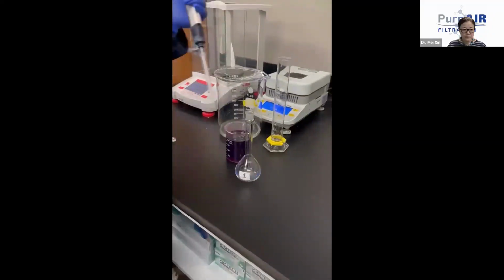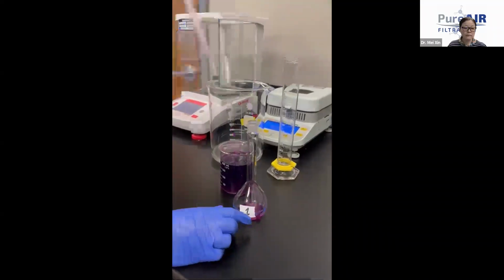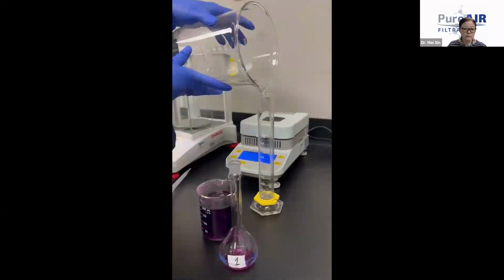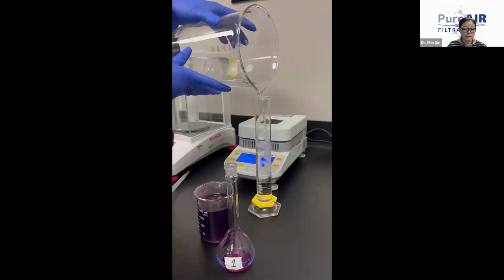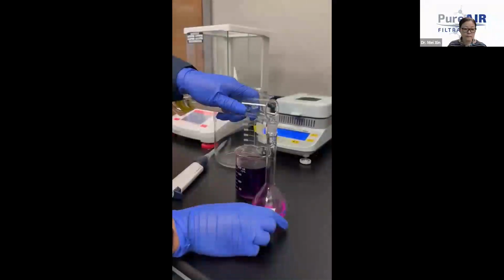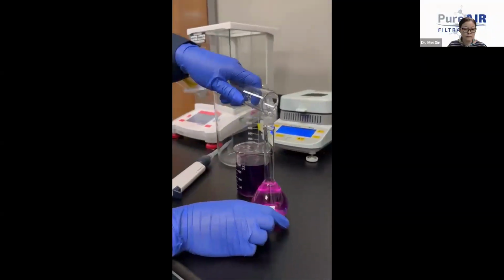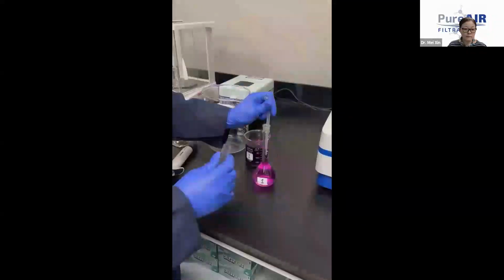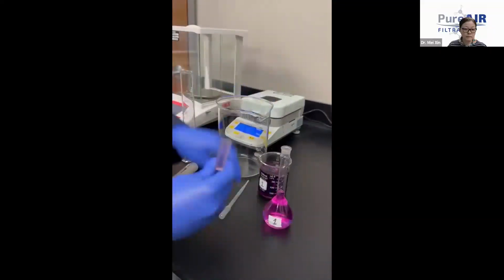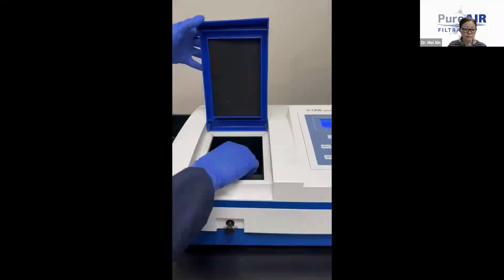For visible light scanning, we use a UV-Vis spectrophotometer to analyze the absorbance of the extracted solution at specific wavelengths. To do this, we dilute the extracted solution to ensure the absorbance falls within the linear calibration range of the spectrophotometer. We use a quartz cuvette for light scanning measurements. Finally, we record the results in the lab book for further analysis and validation.